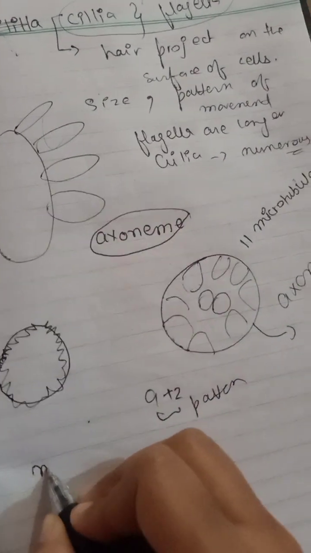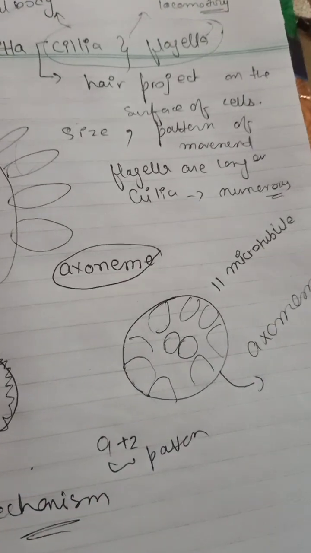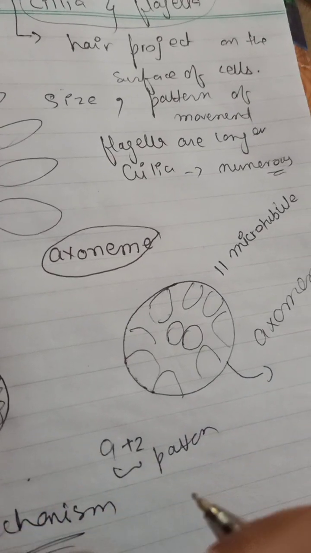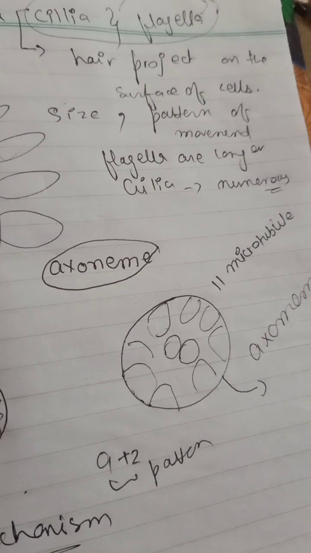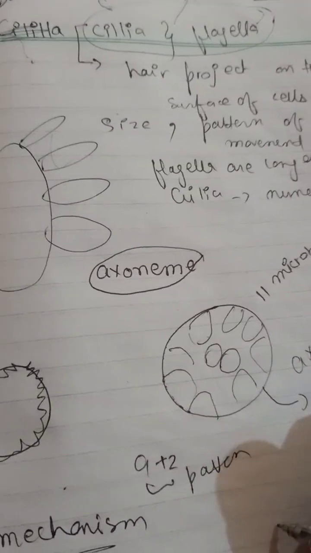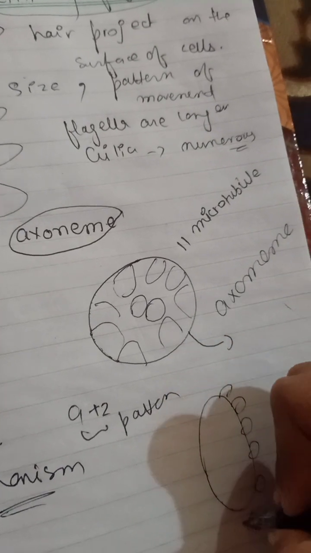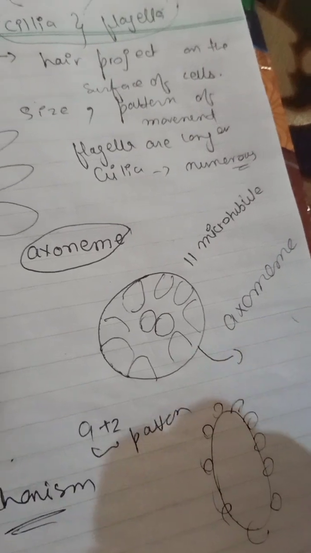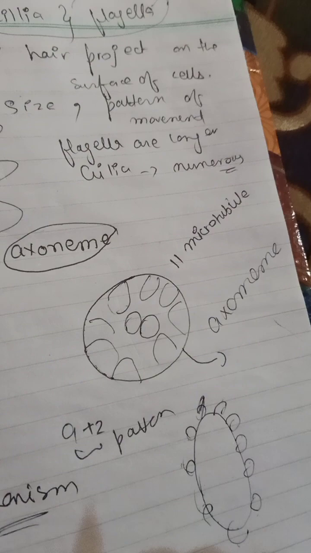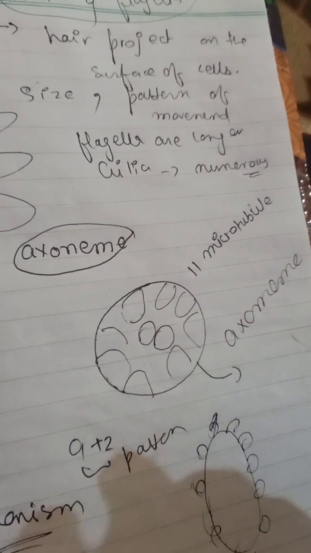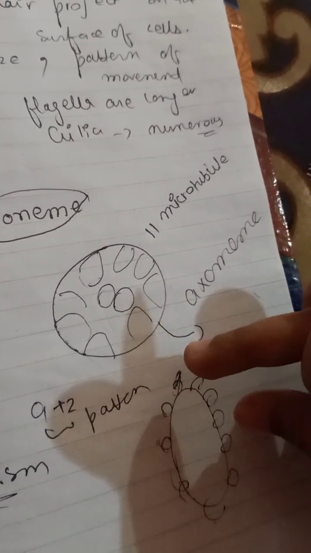If we talk about the mechanism of movement of cilia and flagella, the movement of the cilia is in 2 groups. The cilium has 9 duplets, and 5 of the 9 duplets contract.